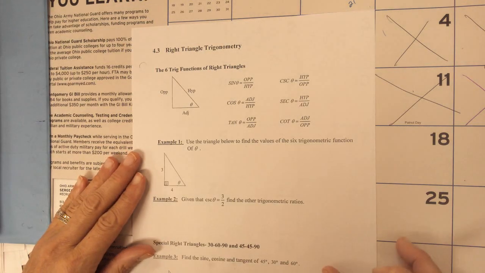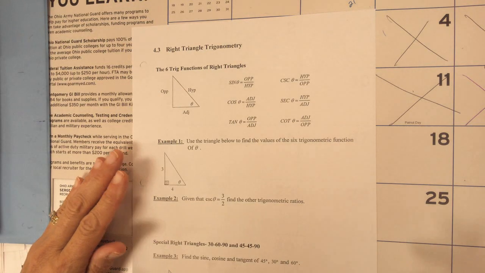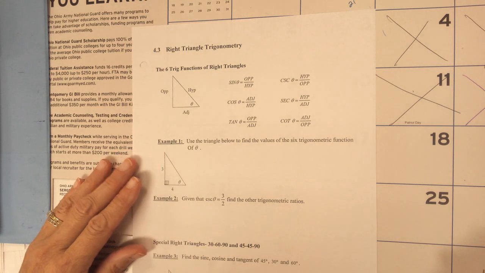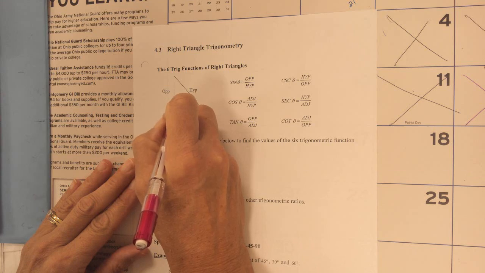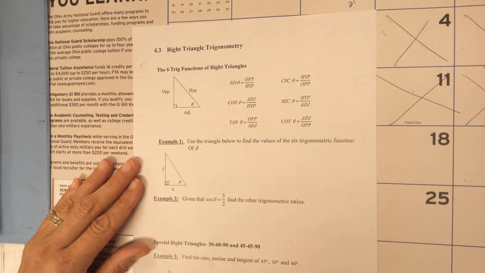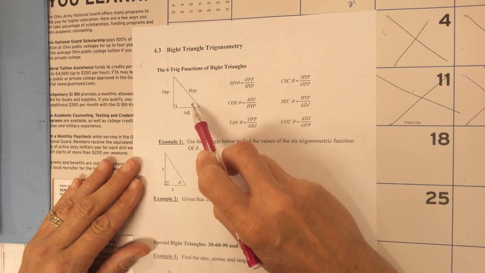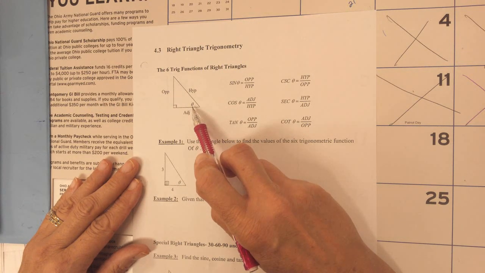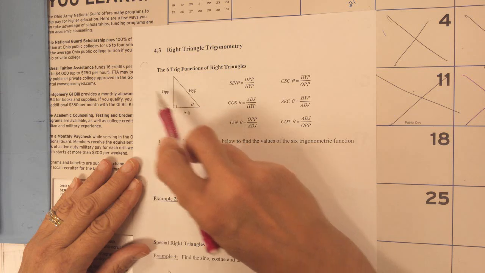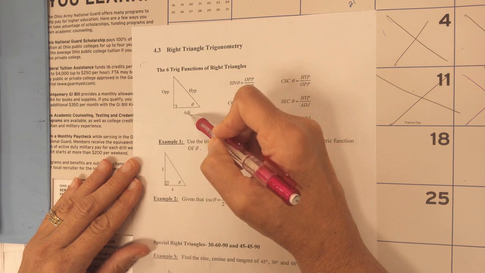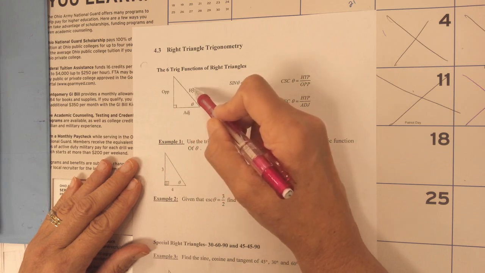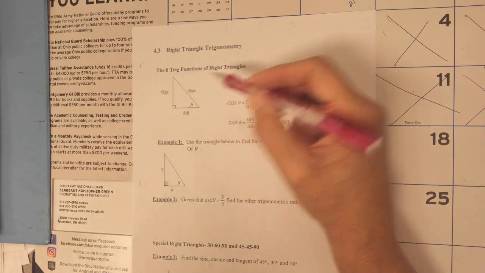All right, today we're going to talk about right triangle trigonometry and the 6 trig functions of a right triangle. Most importantly, these work only if your triangle is a right triangle. We're going to use this symbol, which is theta, to represent our angle. With respect to this angle, this side would be our opposite side, this side would be our adjacent, and the side always opposite the right angle is our hypotenuse.